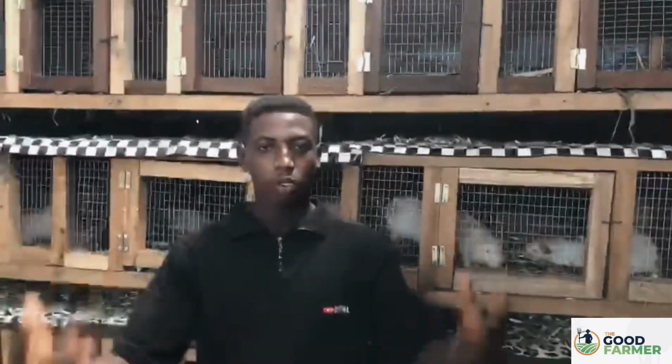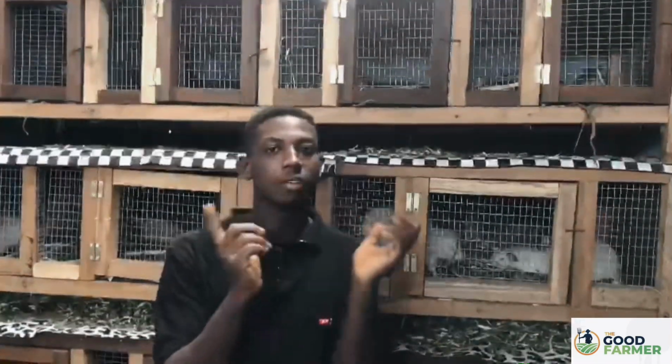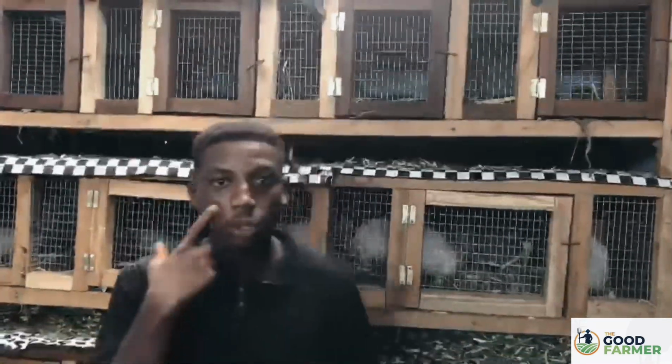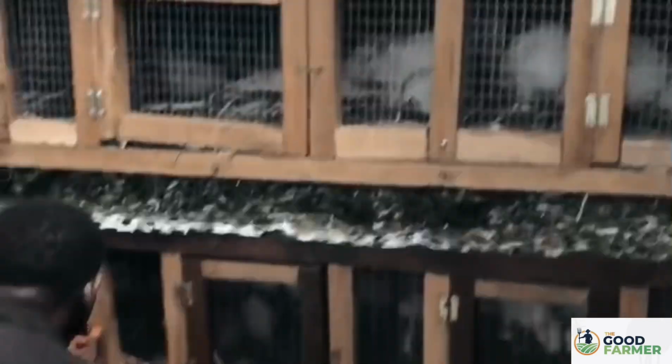So quickly, let's go to the second point. This takes us to point number 2, that is the genital length. This is what it means. In the male grasscutter, you realize that the penis is a bit longer than the female. That is what also brings a difference between the male and the female. This is what I want to mean. Let's look very clear at this.